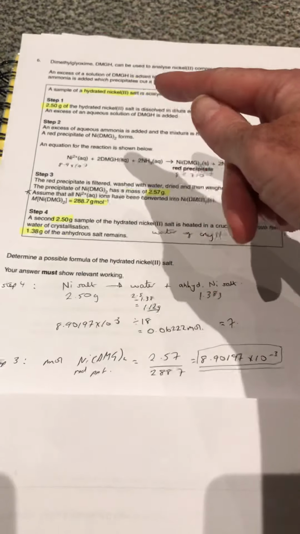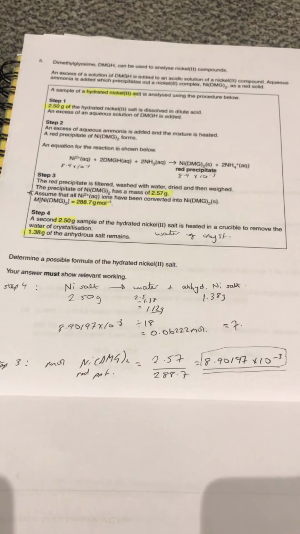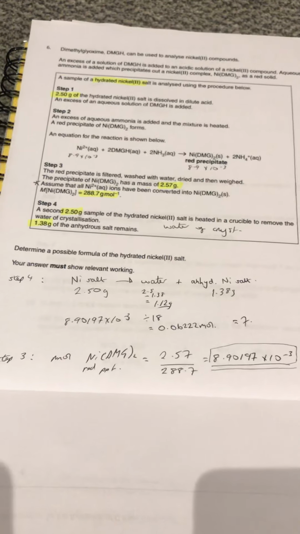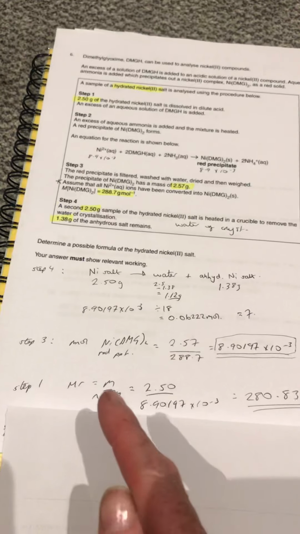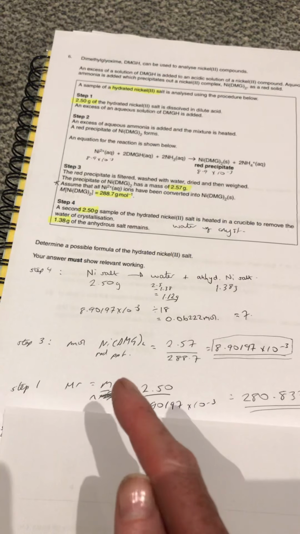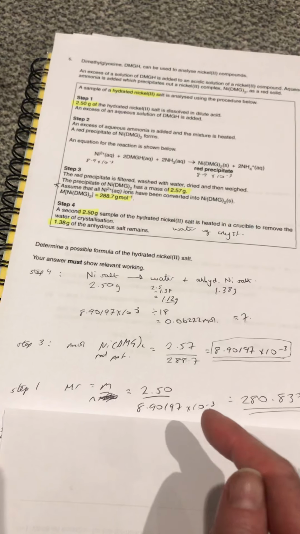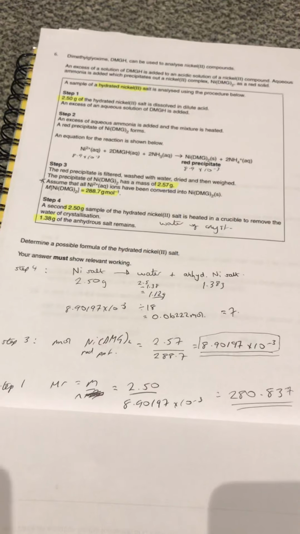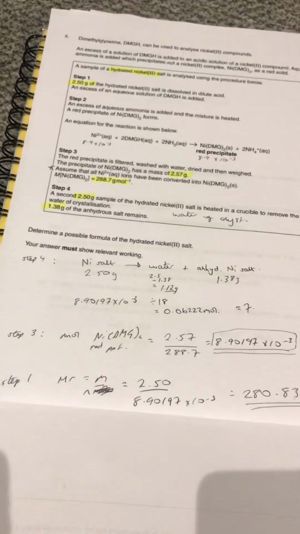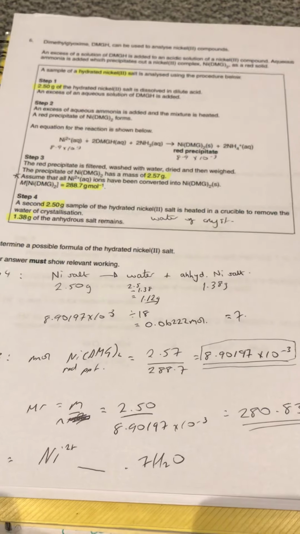So we next need to go to step 1 and we use that 2.50 grams of the hydrated nickel salt. We know that number of moles is mass over MR. Rearrange it to give MR as mass over moles: 2.5 divided by that same number of moles that we came up with there. It gives us 280.837. So 280.8 is the MR of our hydrated nickel salt, for your nickel 2+ with 7 lots of water.